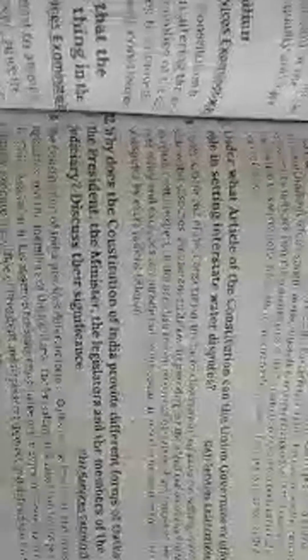Providing for adjudication of any dispute or complaint with respect to use, distribution and control of water of any interstate river or river valley, it excludes any jurisdiction of the courts. The settlement of this class of dispute is by an extrajudicial tribunal.